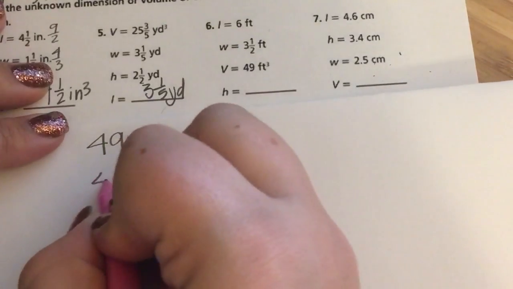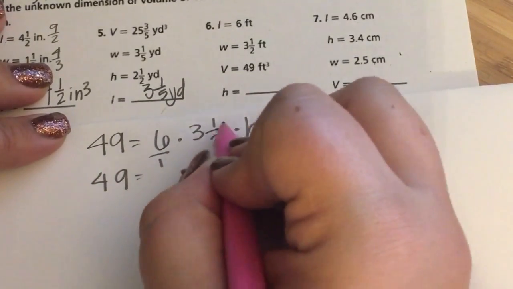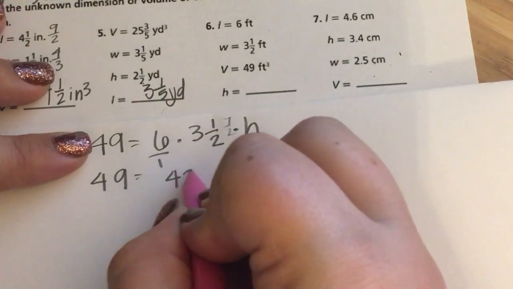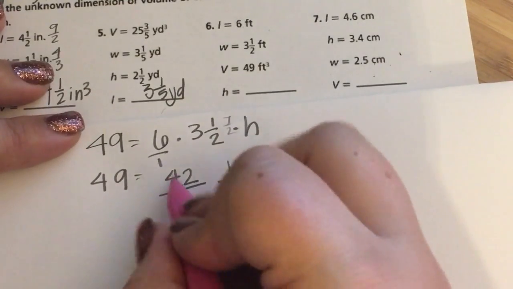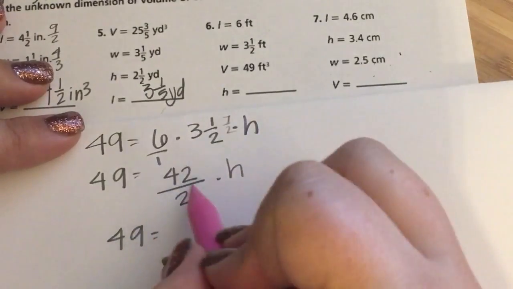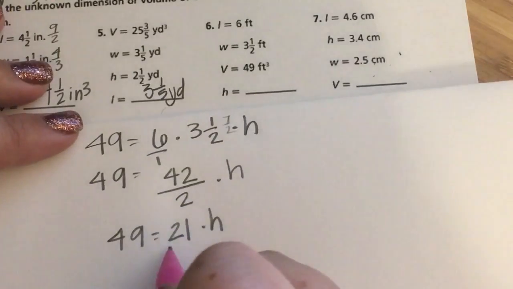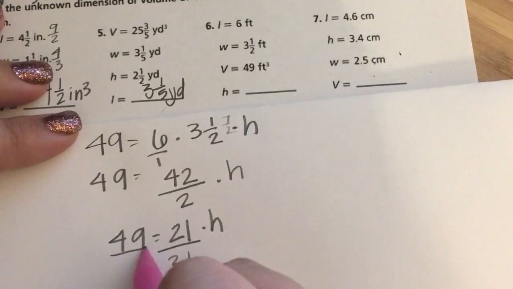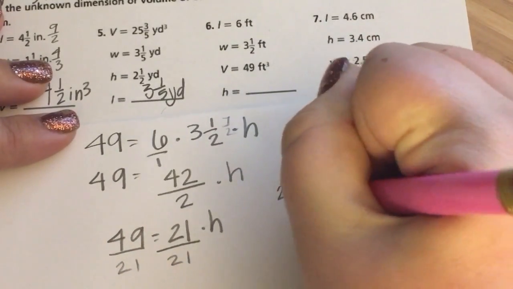So I set this up, and just to see, 49 is equal to 6 over 1 multiplied by 7 over 2 times my height. So I go straight across. 6 times 7 is 42 over 2 times my height. 49 is equal to, well, I could make this smaller, 21 times h. I divide my 21 out because I'm doing the opposite, inverse operations. And 21 can go into 49.